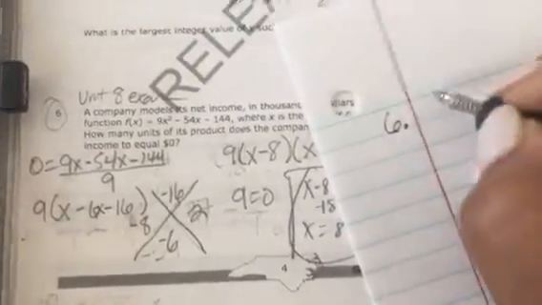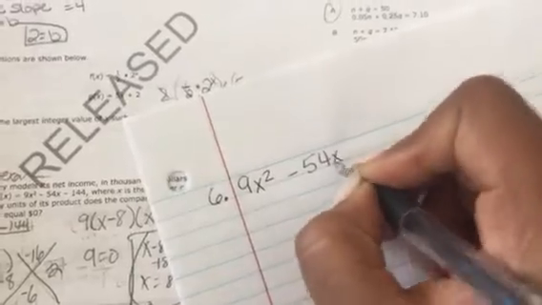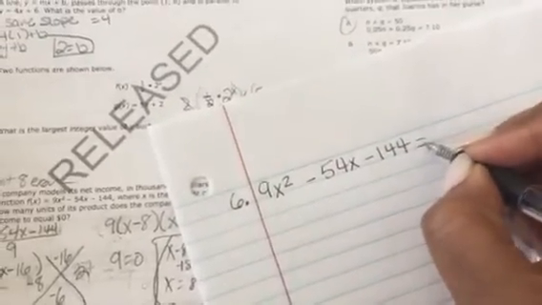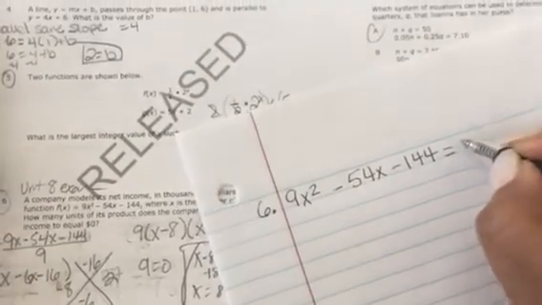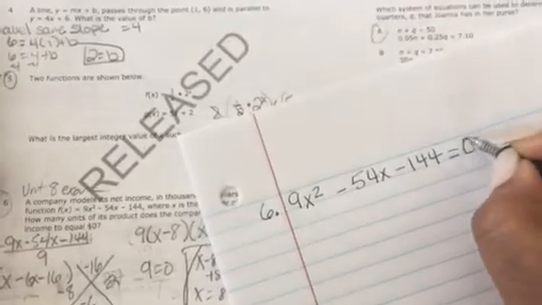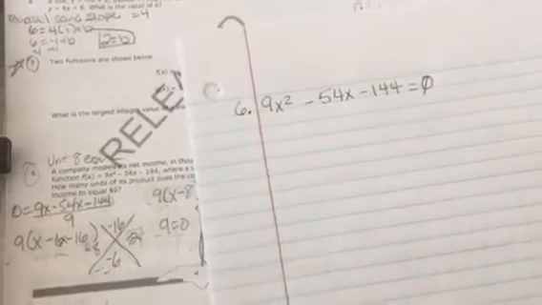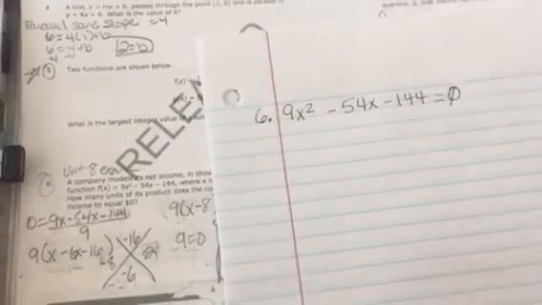Okay, so the first thing we're going to do is on our scratch paper, because of course we need our scratch paper, is go ahead and write out the quadratic equation given to us. So we have 9x squared minus 54x minus 144 equals f of x. I know that with quadratics, f of x or y is always replaced with 0. Okay? So I'm going to be looking for the zeros, which happen to be the roots of this quadratic.